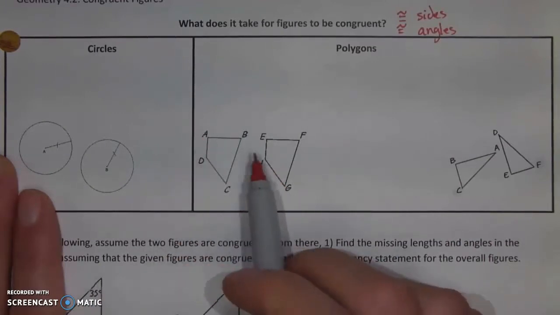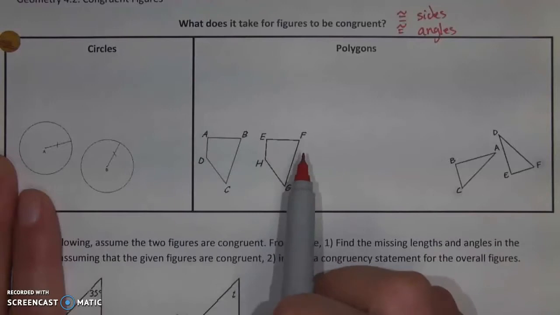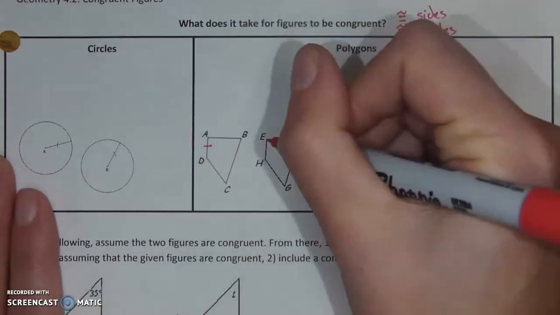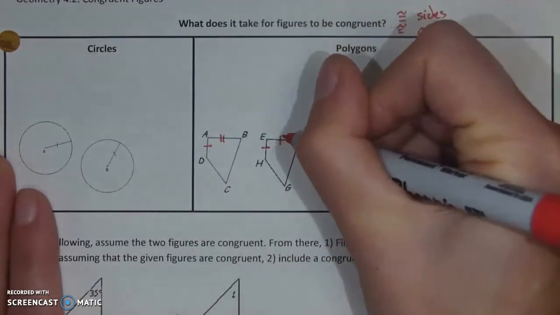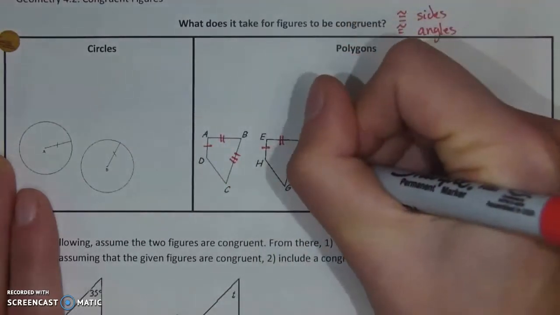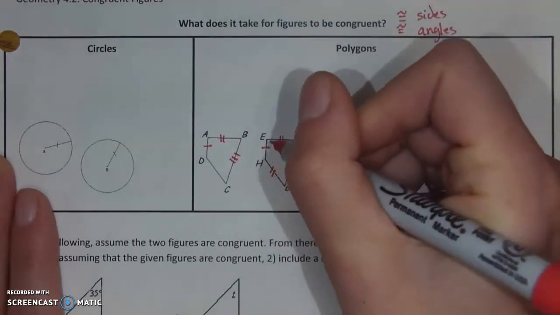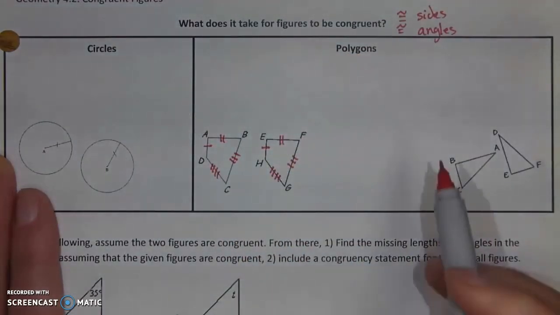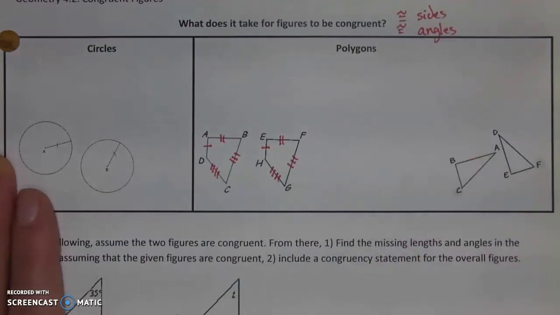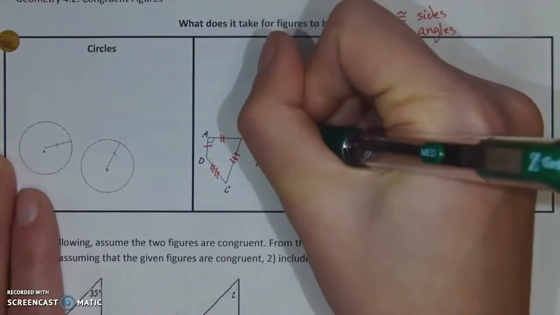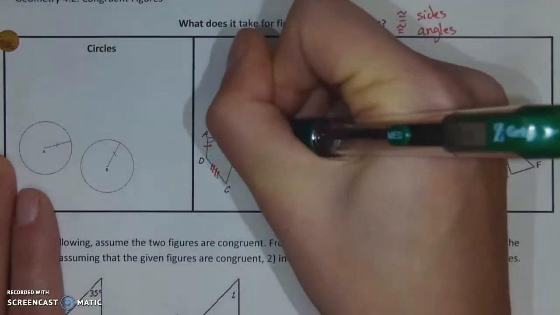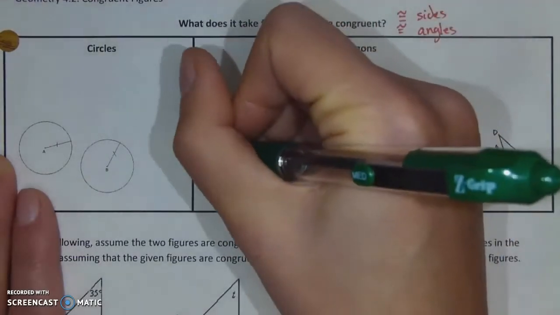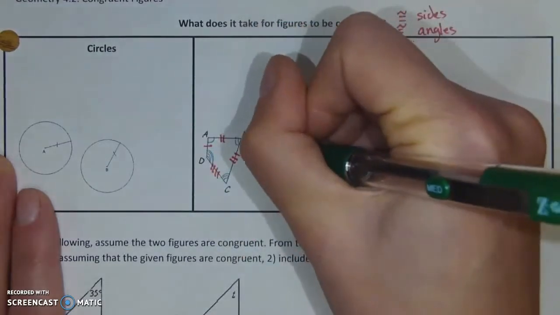So if I'm looking at these two figures, the A, B, C, D, and the E, F, G, H, what it's saying is in order for these two things to be congruent, this side would have to be congruent to this one, this would have to be congruent to this, BC would have to be congruent to FG, and CD would have to be congruent to HG. Not only that, but every single angle would also have to be congruent. So A would be congruent to E, B to F, C to G, and D to H.